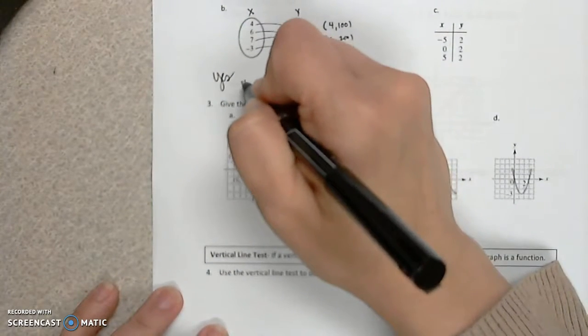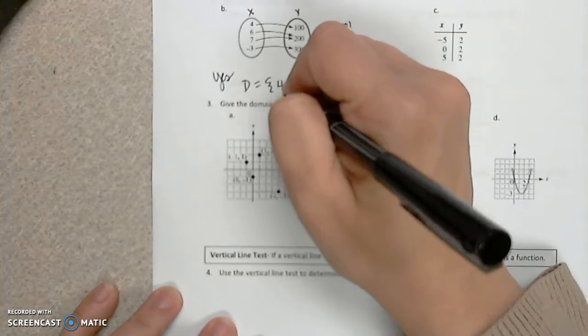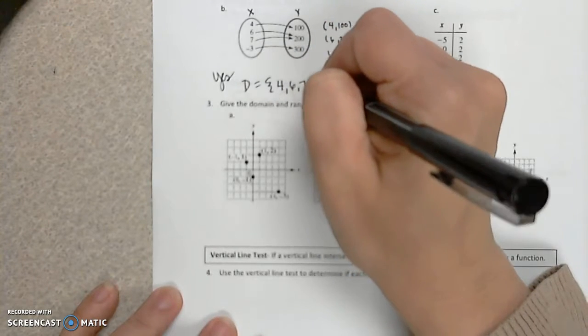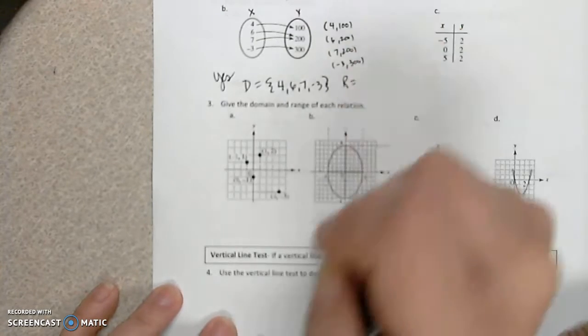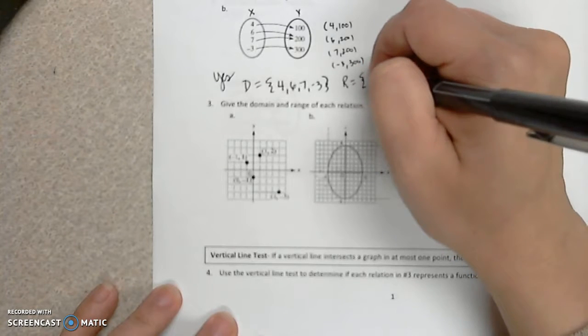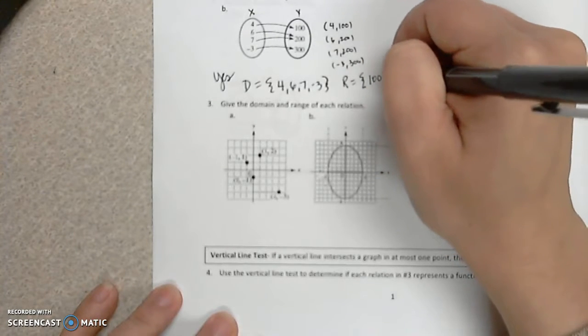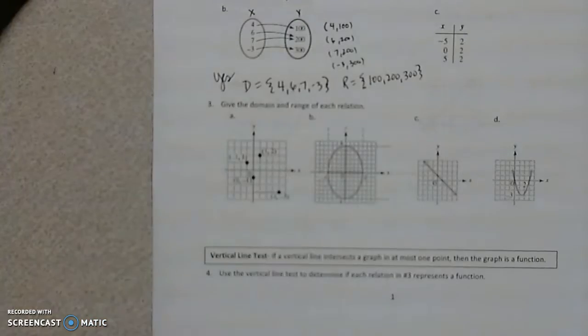Then to write the domain, put our little set there. 4, 6, 7, -3 are all the different x values. And then the range is going to be the different y values. Make sure it's a set. 100, 200, 300, and close our set.